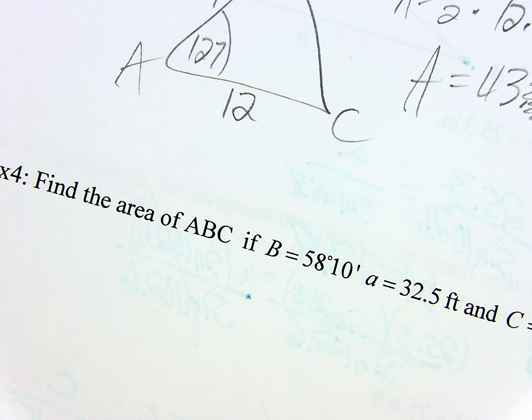Oh, sorry, no, you have two angles. Yeah. Maybe you'll have to do a little bit of law of sines first. A little bit of extra steps. Maybe. Yeah, okay. Exactly. Good.